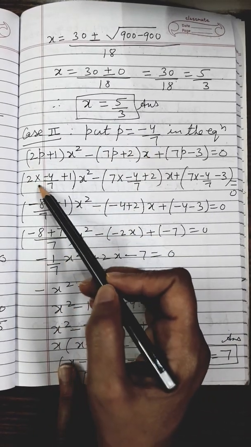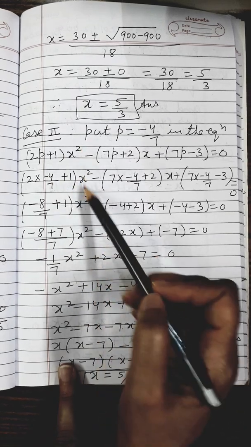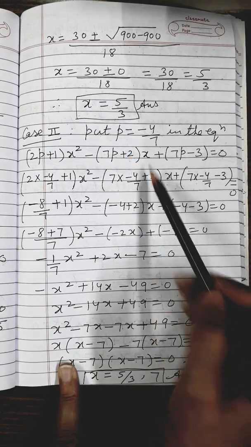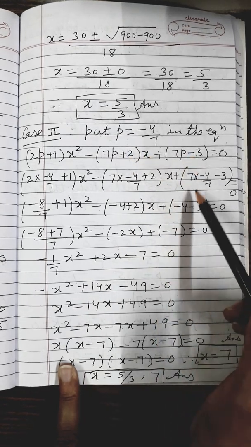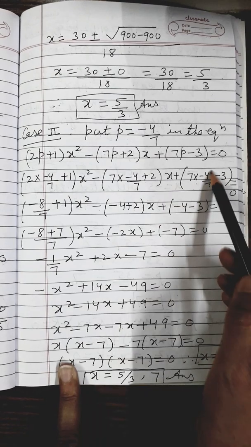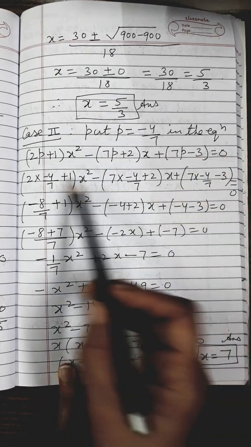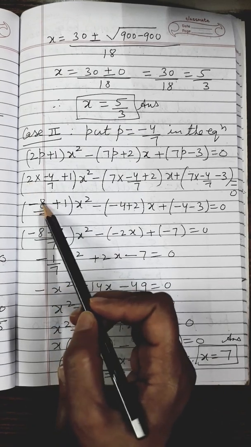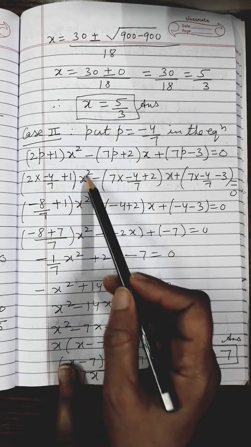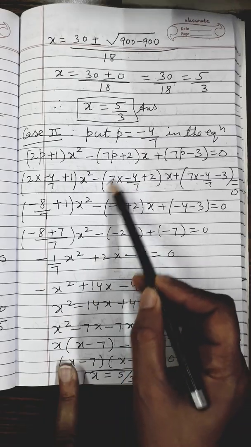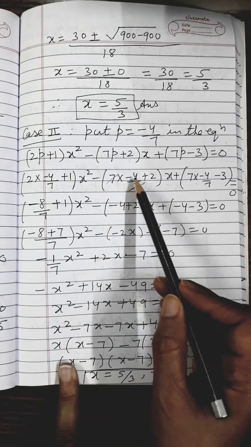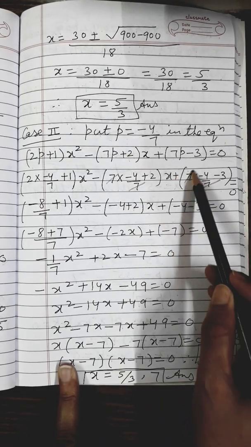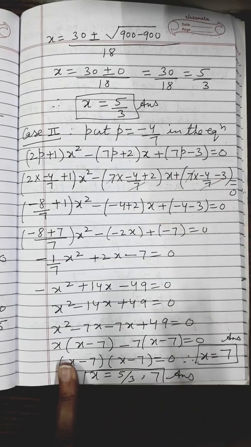2 into p means 2 into -4/7, plus 1, x square, minus 7 into p, means 7 into -4/7 in place of p, and this plus 2 as it is, x. Next, 7 into p means 7 into -4/7, minus 3 equals 0. Now 2 into -4 is -8 upon 7, and this plus 1 as it is, x square. Now this 7 will get cancelled, so you will get -4 plus 2, bracket x, plus again 7 cancels, you get -4 minus 3 equals 0.